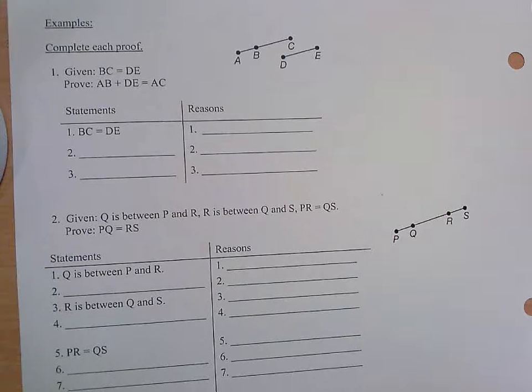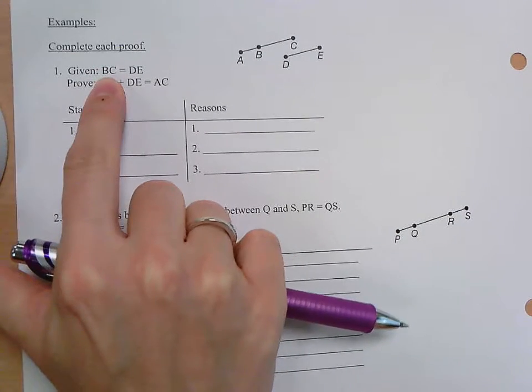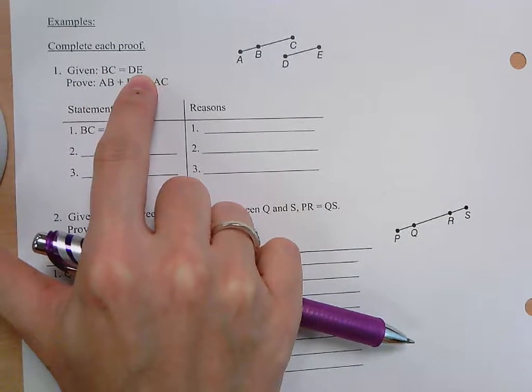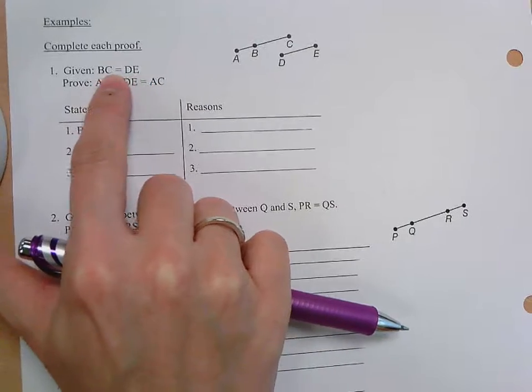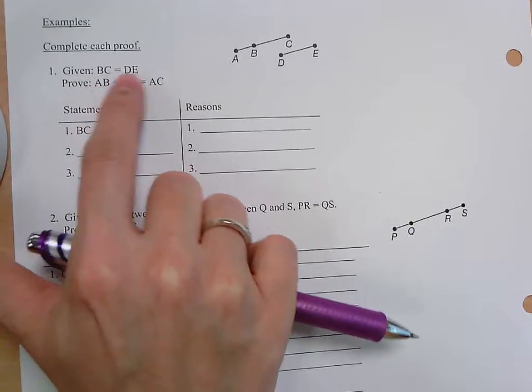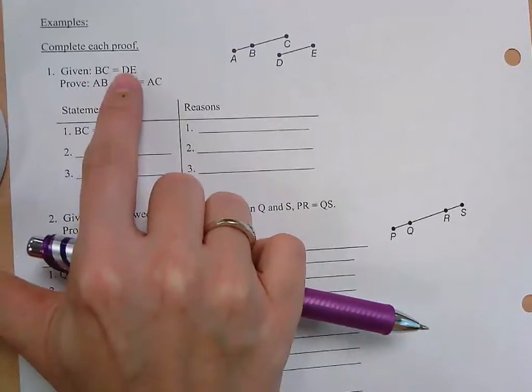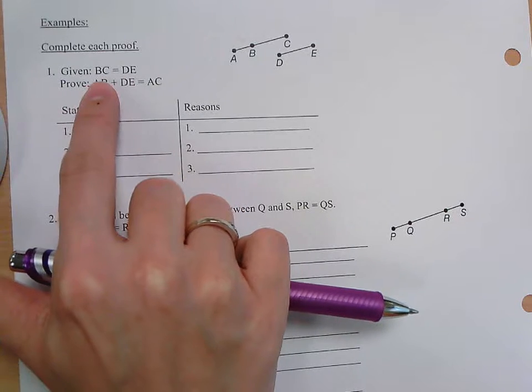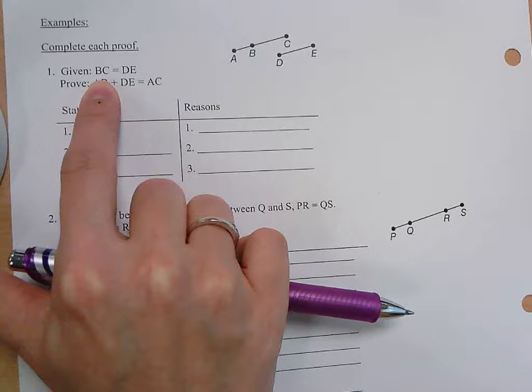So in example 1, we already have a picture and it says that we are given. So here's where notation matters. Notation makes a big difference. So if I have BC is equal to DE, can somebody tell me first of all what that means in relation to my picture? Like what does BC mean?